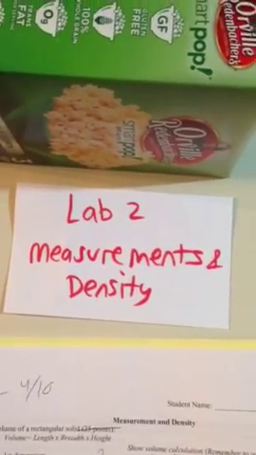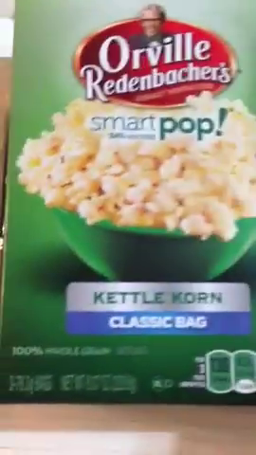For the first part of our experiment, again, we're measuring regularly shaped objects. So I'm going to show you an example of measuring a rectangle. Well, a rectangular solid. And you have to measure 3 dimensions on that.